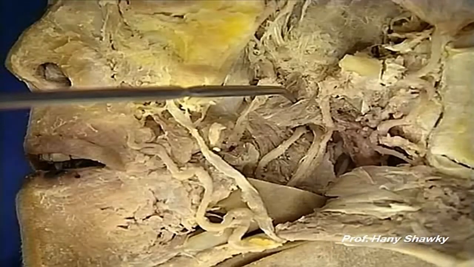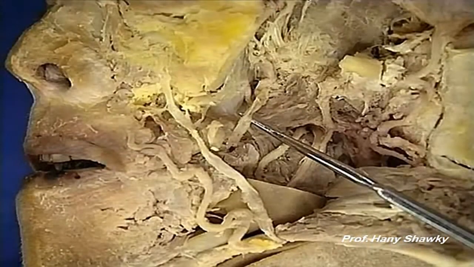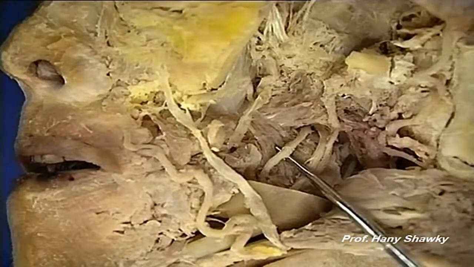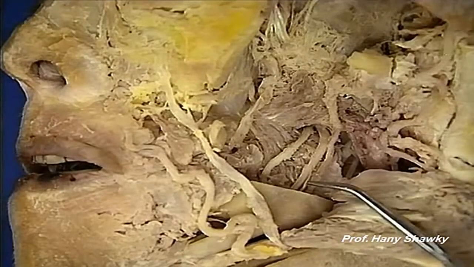After removal of the ramus of the mandible, in the infratemporal fossa we can see the lateral pterygoid, the medial pterygoid below it. This is the buccal branch of mandibular nerve. This is the lingual nerve emerging at the lower border of lateral pterygoid, the inferior alveolar nerve and artery behind it, and this is mylohyoid nerve.